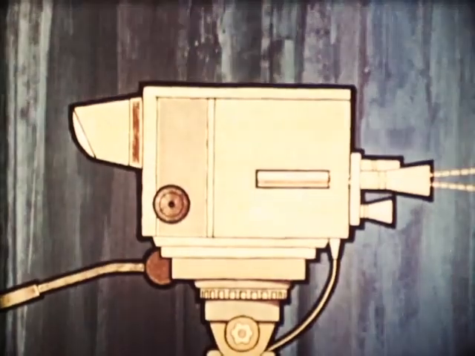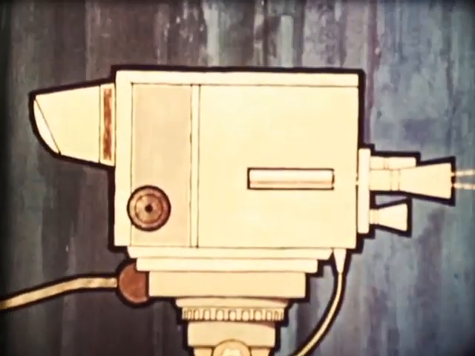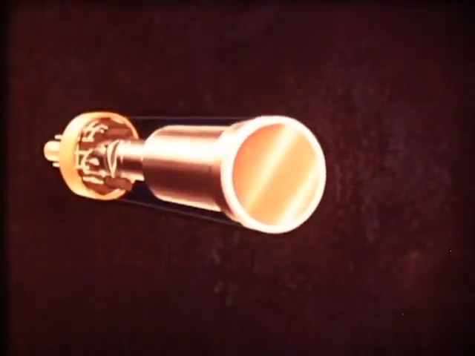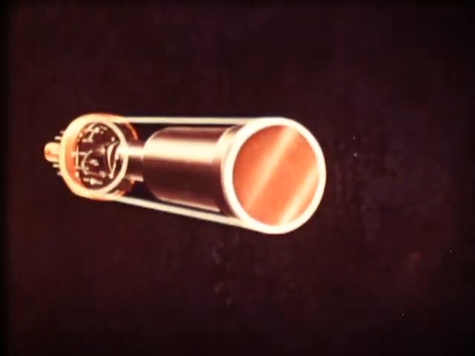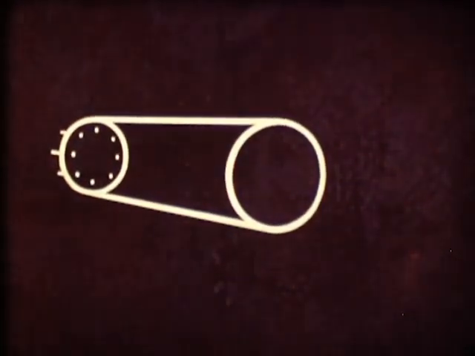In this film, the working principles of a modern camera tube are explained. It is known as the Vidicon, or, when constructed with a different photosensitive material, the Plumicon. The various parts of this camera tube are contained within an evacuated glass envelope of between 10 to 20 centimeters in length.